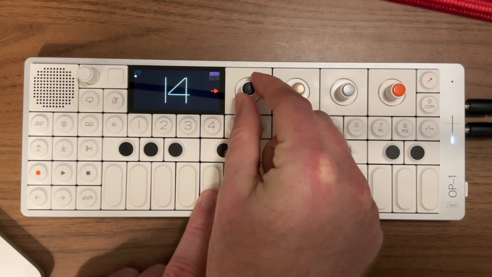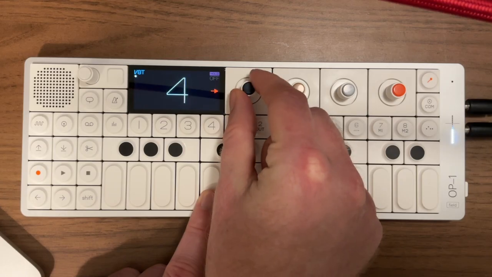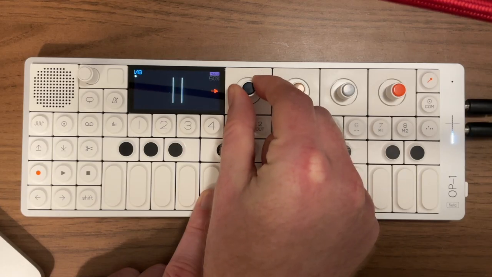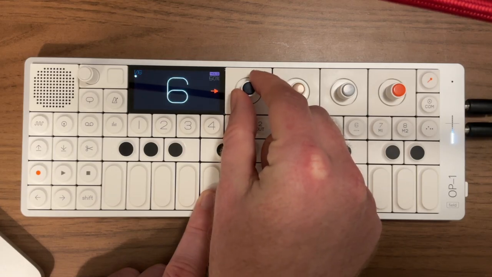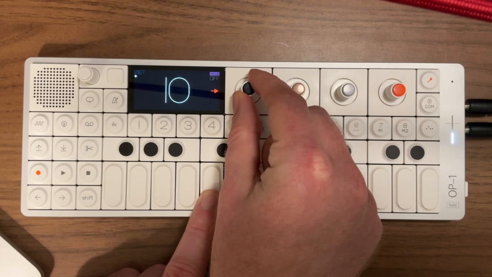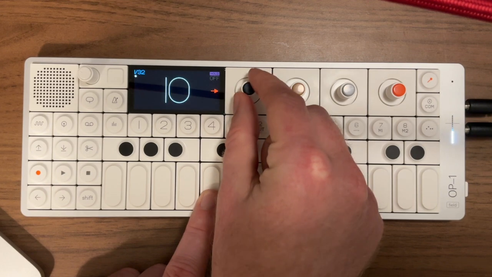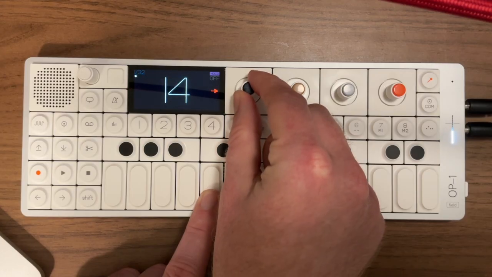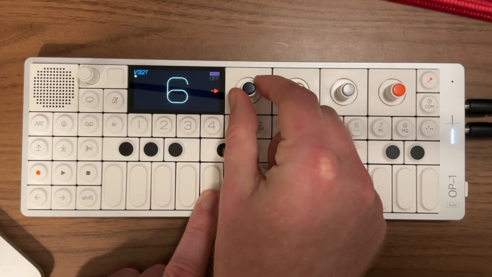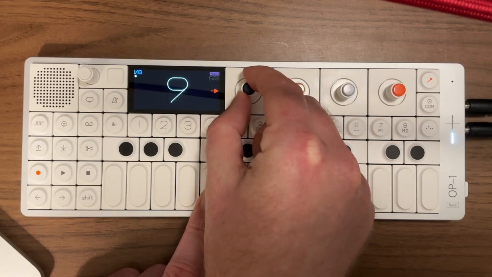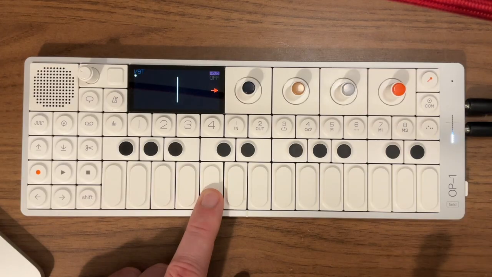Here's straight eighth notes. And I like the eighth note triplets, but you can speed it up even with 16th notes and 16th note triplets. If you really want to go crazy, you can go 32nd notes and even 32nd note triplets. But I thought 8th note triplets sounded very nice.